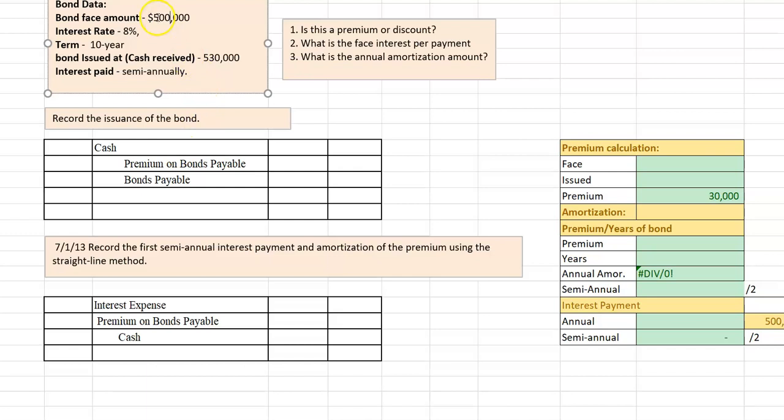First of all, let's take this information here and get it over here, and then we can transfer it to the journal entries. So base amount is what? 500,000? And how much money did they get? 530,000.